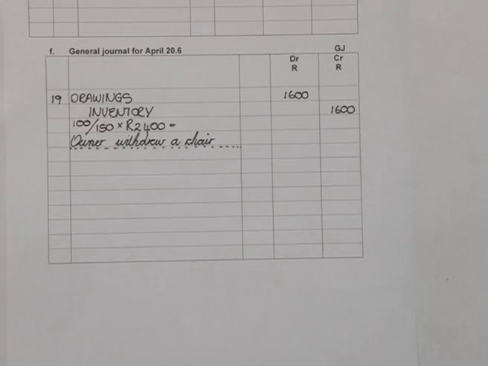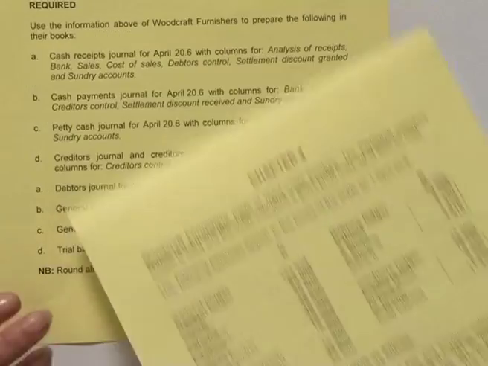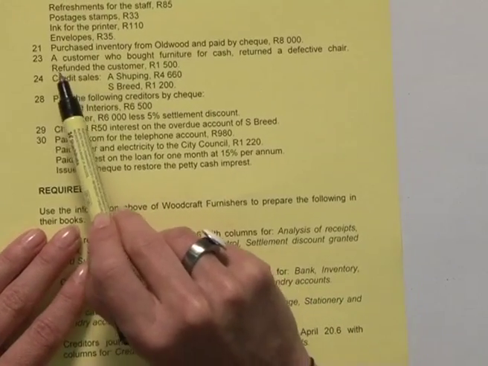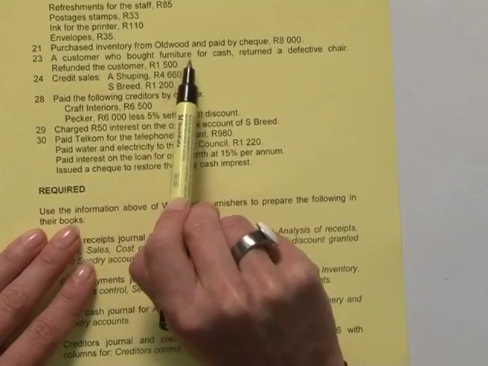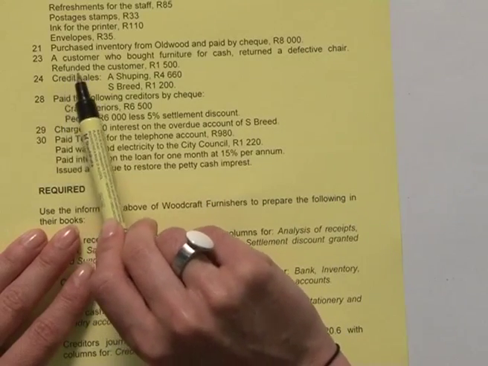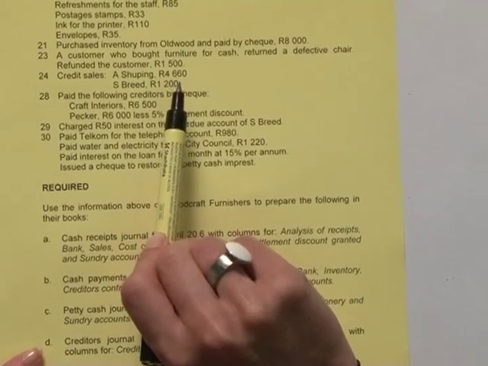The next transaction that we're going to have a look at is the transaction on the 23rd. On the 23rd, a customer who bought furniture for cash returned a defective chair, and we refunded the customer 1,500 Rand.